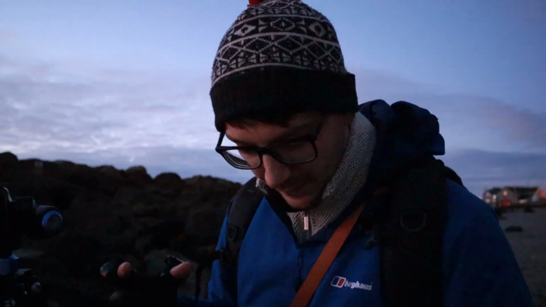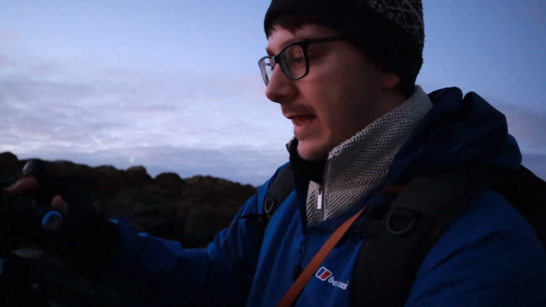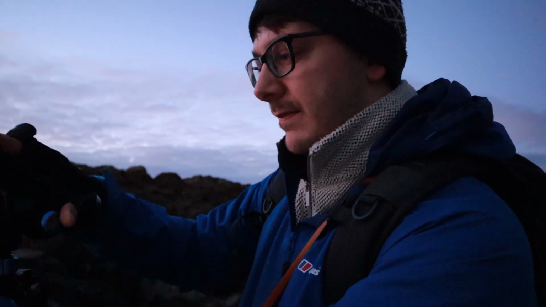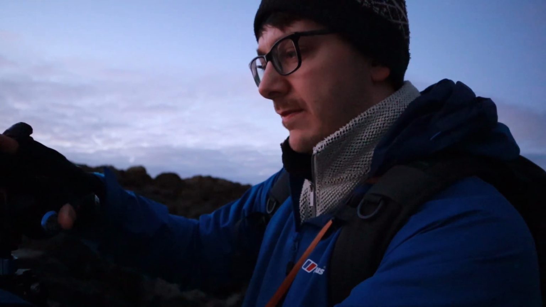I really like these fine art minimalistic shots is what I call them, because when you can smooth the water out like this, it just gives an effect that you can't actually see with your eye, and it gives a really pleasing effect, and people like those sort of images where the water is smoothed out and looks really silky and nice.